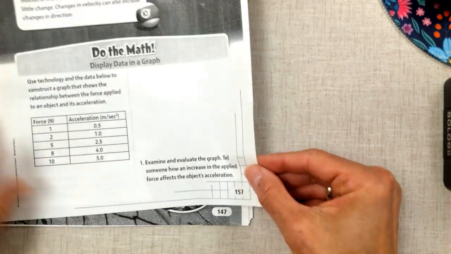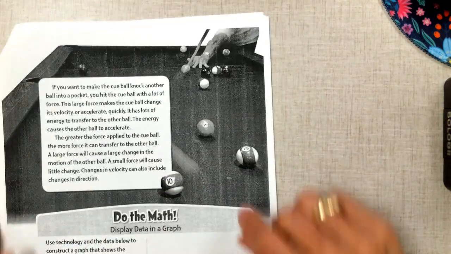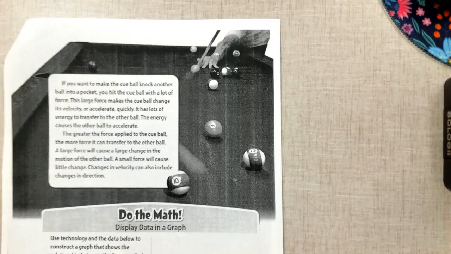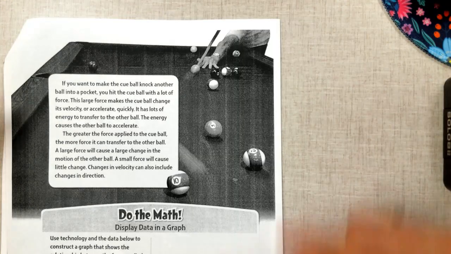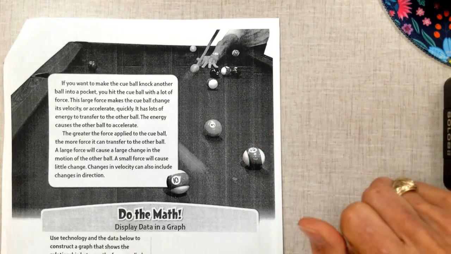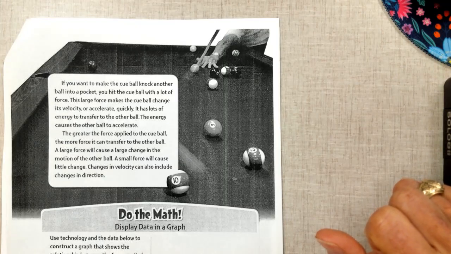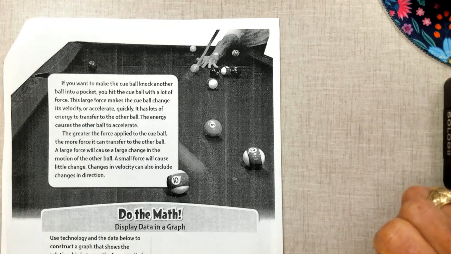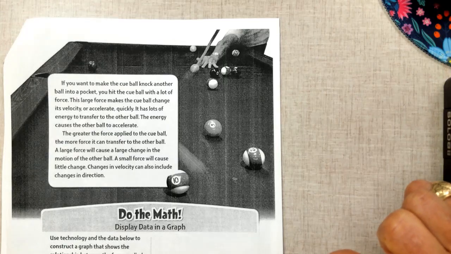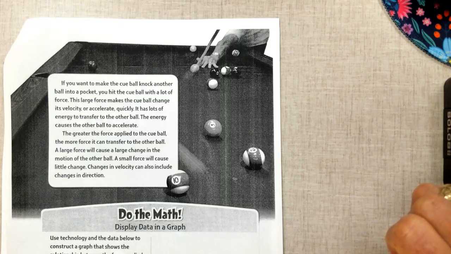Let's look at page 157. If you want to make the cue ball knock another ball, that's this one right here. If you want the cue ball to knock another ball into a pocket, you hit the cue ball with a lot of force. This large force makes the cue ball change its velocity or accelerate quickly. It has a lot of energy to transfer to the other ball. The energy causes the ball to accelerate.